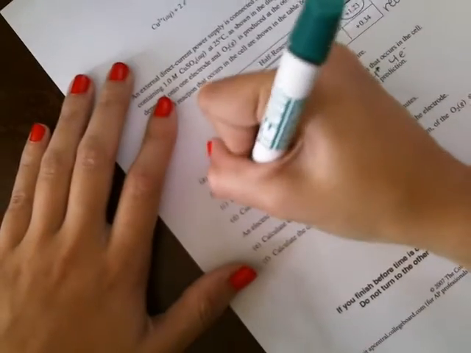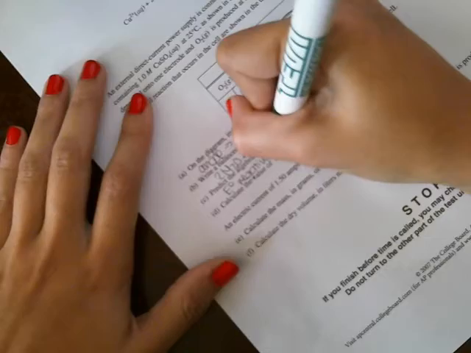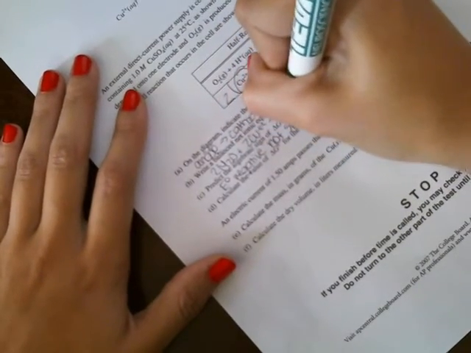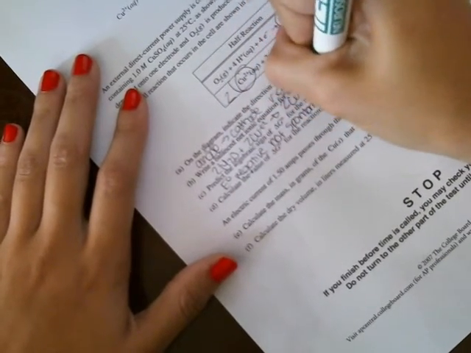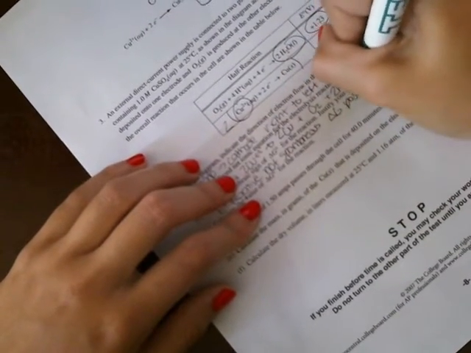And whenever E is negative, the reaction is not spontaneous. And because the reaction is not spontaneous, delta G is positive.